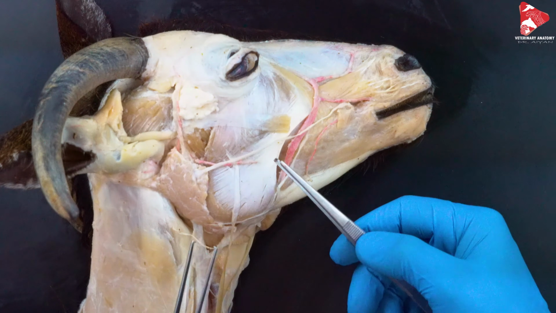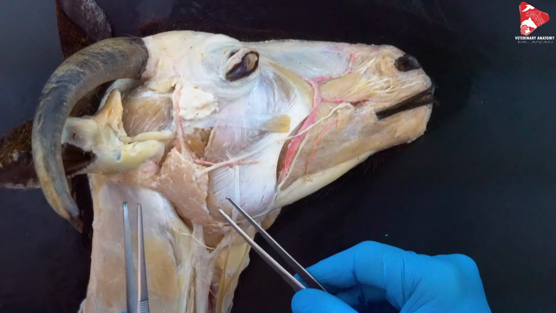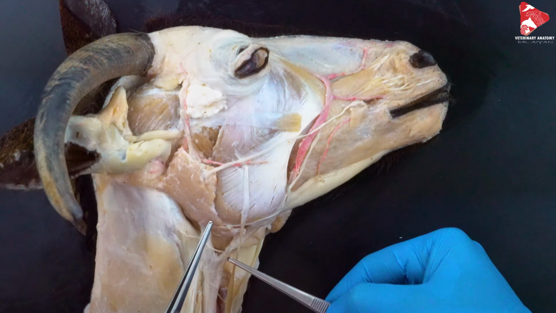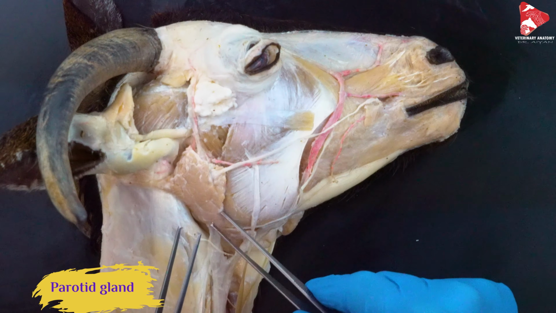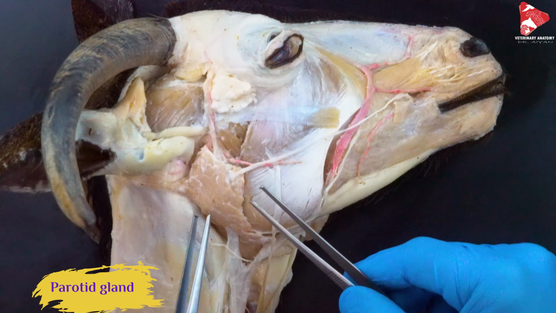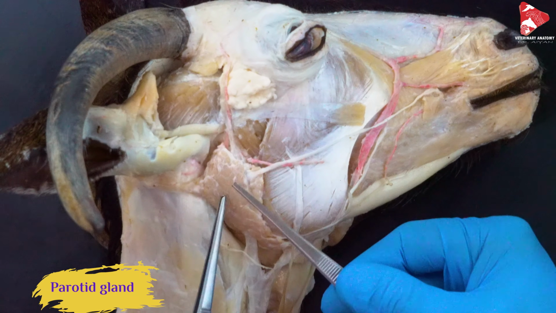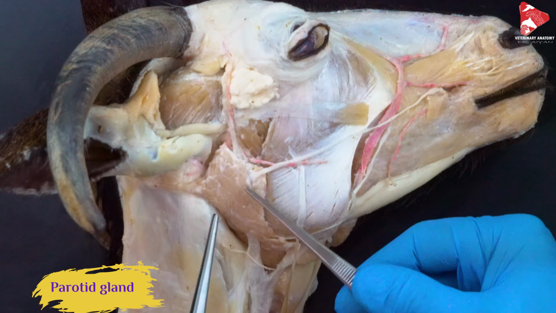Now I will move and talk about some other structures and organs. We can see here, starting with this one, this is the parotid gland. So the parotid gland is developed in ruminants. As you can see here, it's one of the salivary glands to produce saliva.